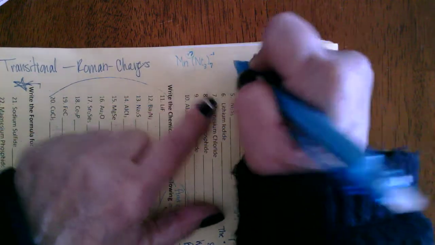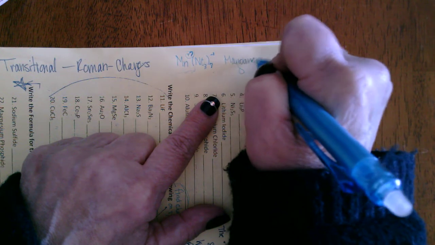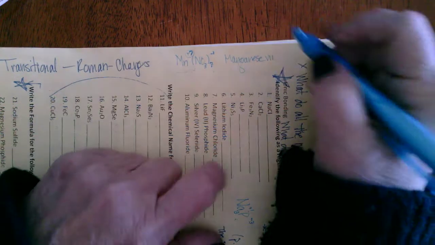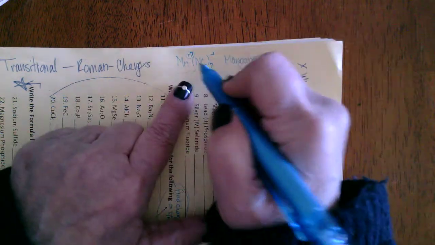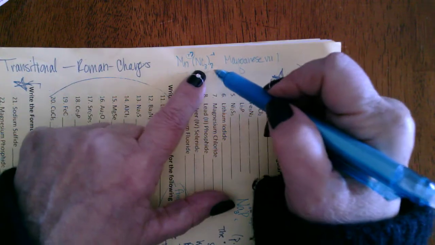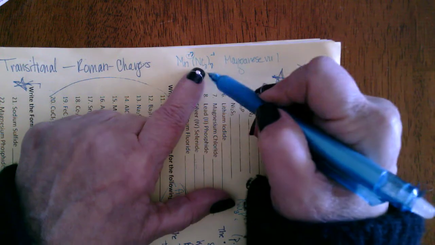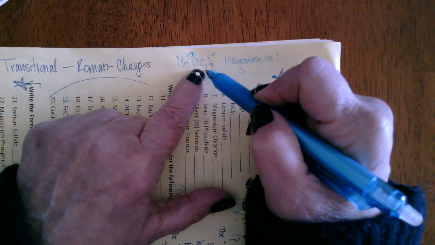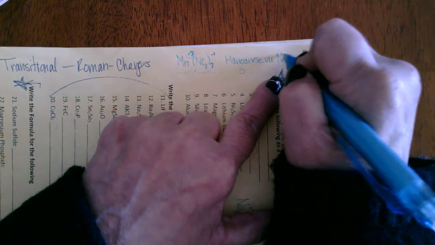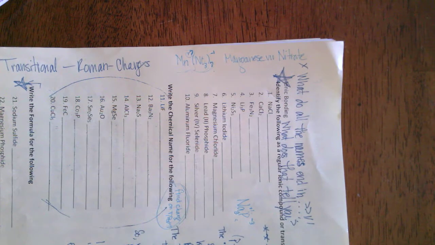Done. So this would become manganese 7. Notice that the +7 makes it a 7. Now, this is in parentheses, or another way of saying it is, this is not a binary compound. So it has to have a polyatomic ion. Where do I go for the name for the polyatomic ion? To the list of polyatomic ions, and NO3 is nitrate. NO3 is nitrate.